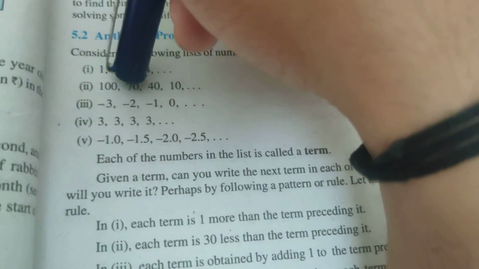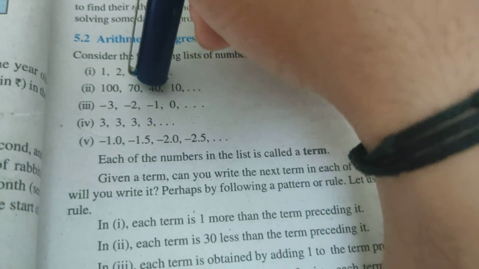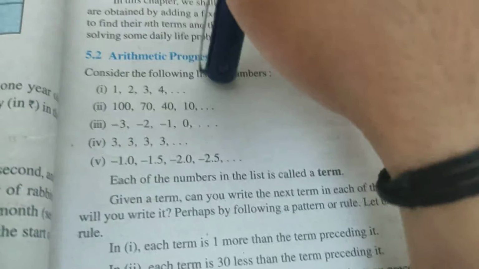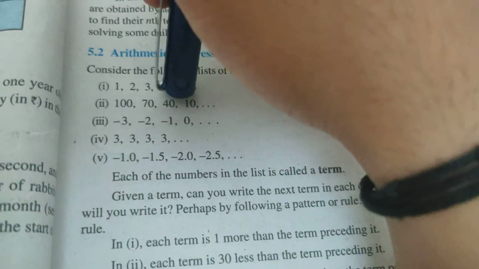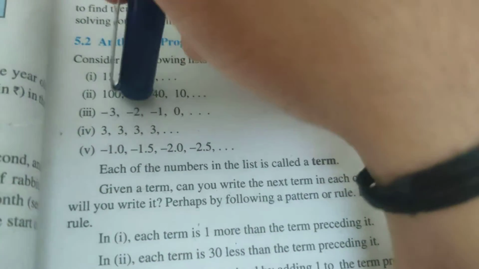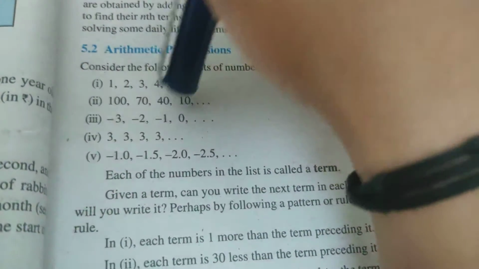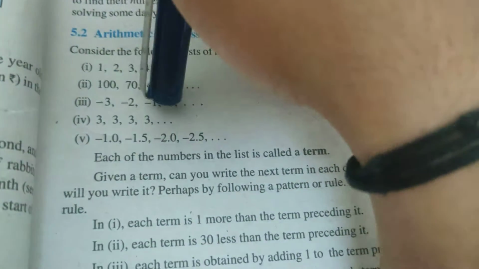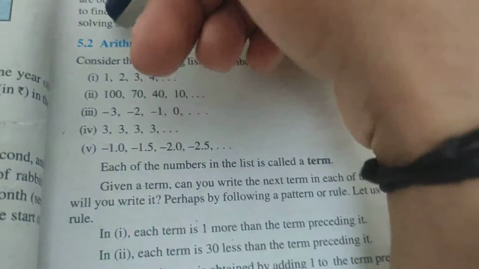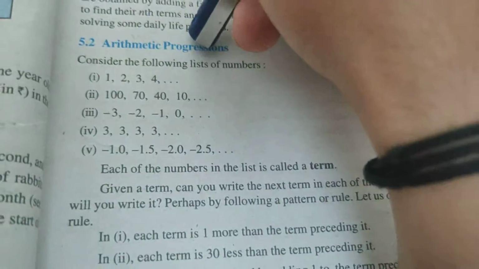It's not like we subtract 30 from 100 and then we start subtracting 40 from 70, and in the next term we subtract 50 from 40. In each case, if we are subtracting 30 from 100, then we would subtract 30 from 70 also, from 40 also, from 10 also. So in each of the cases, a single number is either added or subtracted to find out the successive numbers, right?